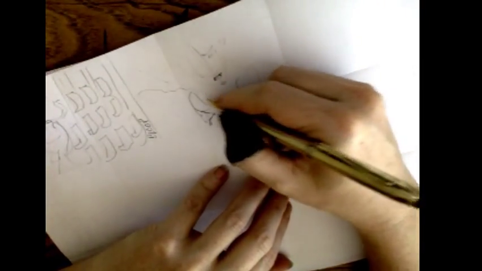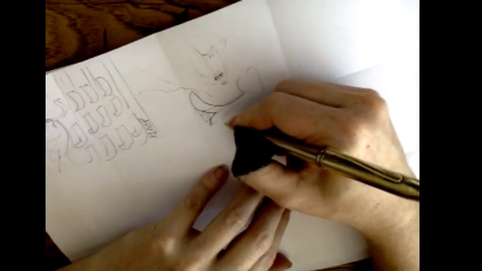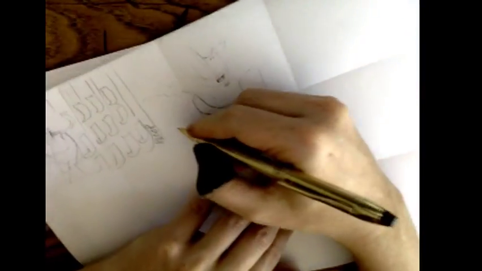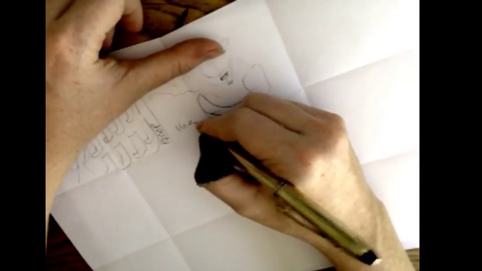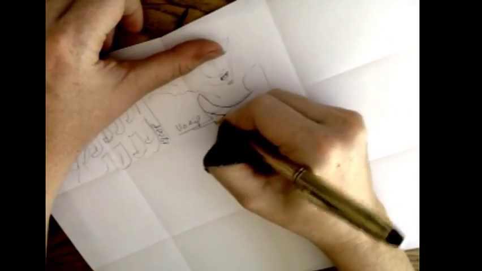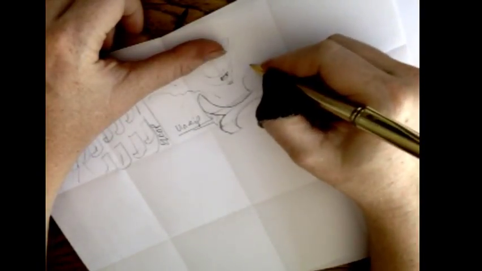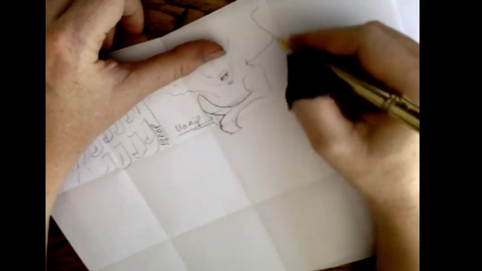What sound effect would a banana peeling make? Unzip? I don't know. How about unzip? Zip. And maybe the thread is going ravel, ravel.